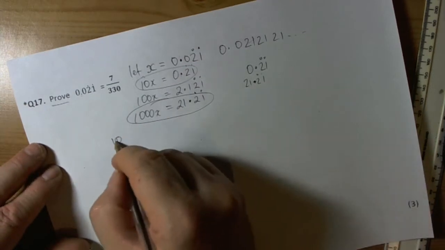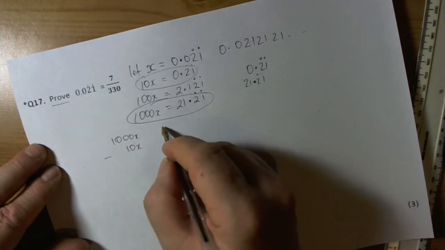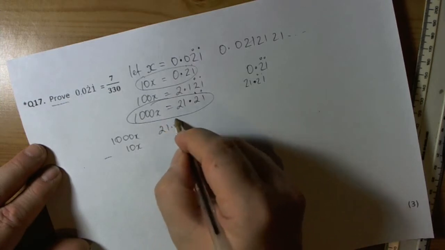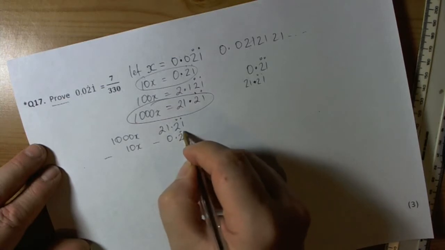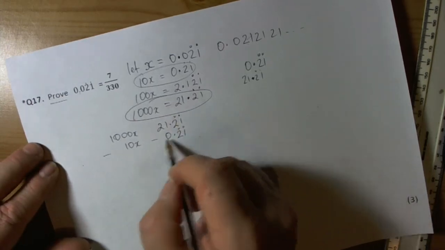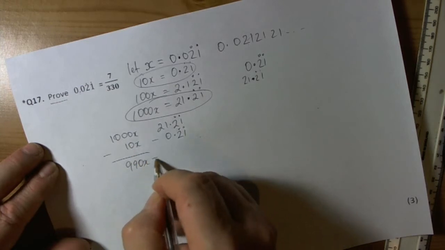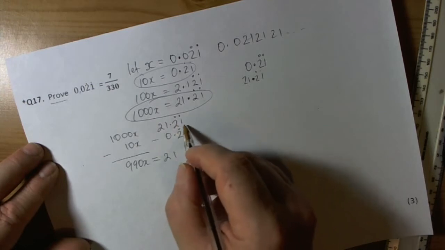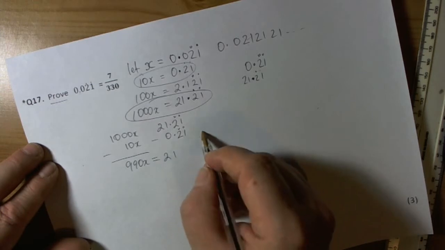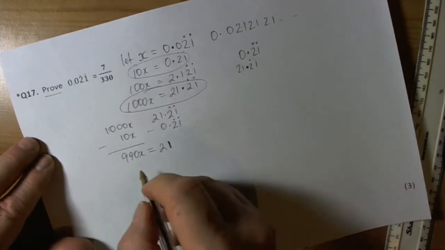So I can now do a sum where I take 1000x away 10x. That's the same as doing 21.21 recurring minus 0.21 recurring. That's done what we wanted, because 1000x take away 10x is 990x, and 21 take away 0 is 21. But the recurring bit cancels out, because it's like saying 2 take away 2, 1 take away 1, 2 take away 2, 1 take away 1, and so forth all the way forever. So we've ended up with this equation.